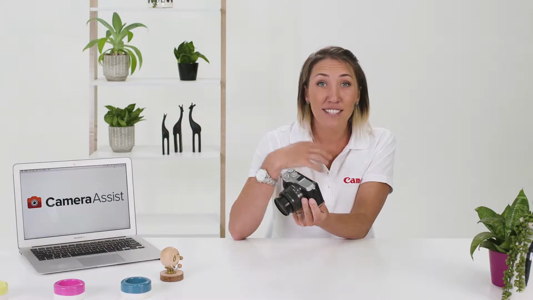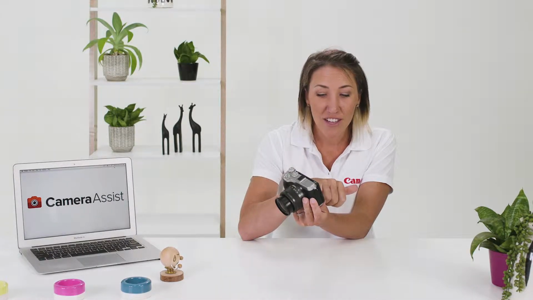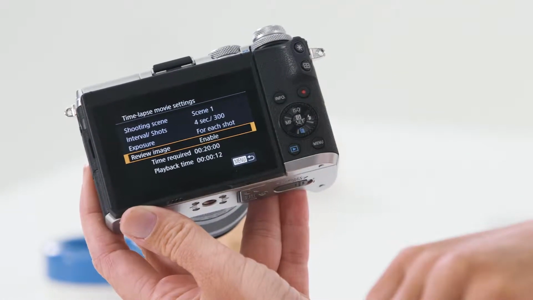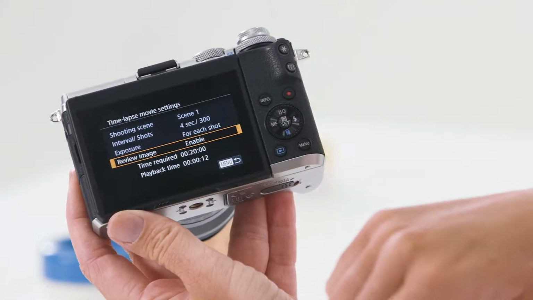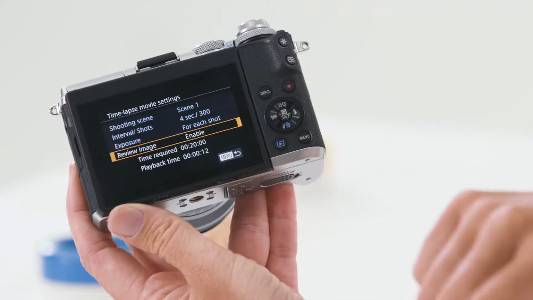One thing that I really love, it does the math for you. So here you can see the time required to photograph this particular time lapse is 20 minutes, and that will result in a playback time of 12 seconds.